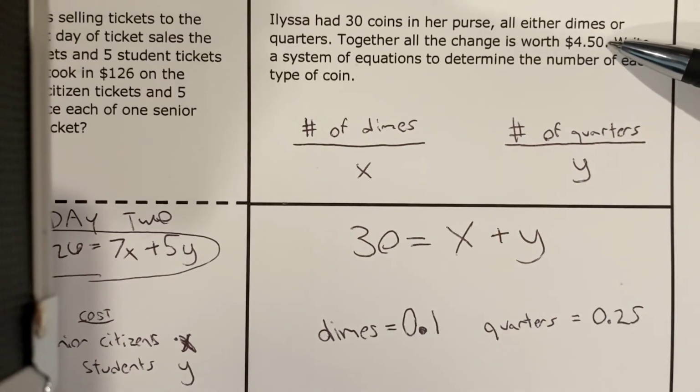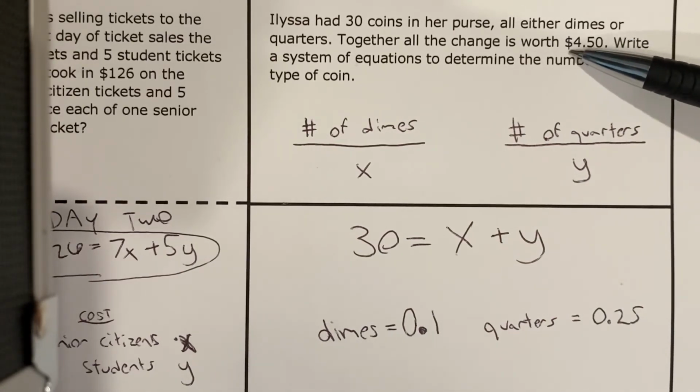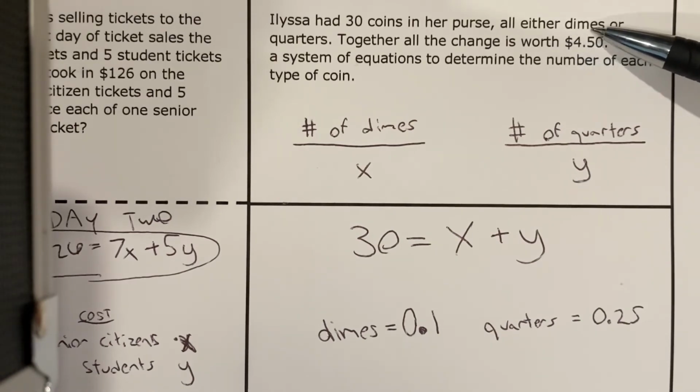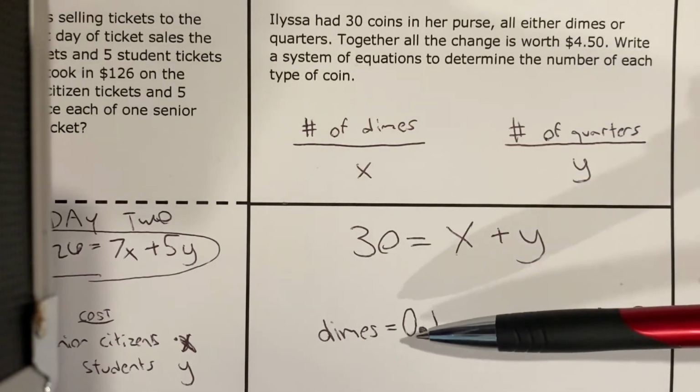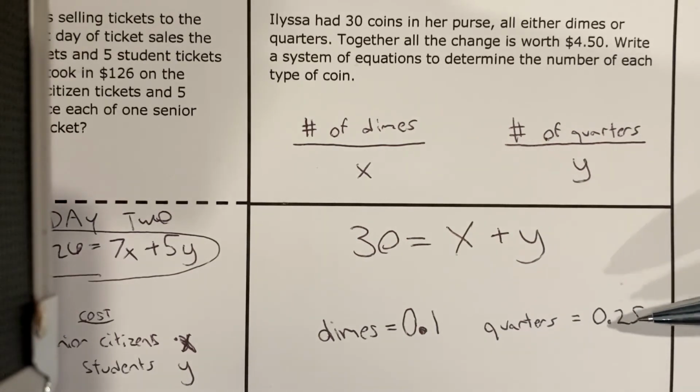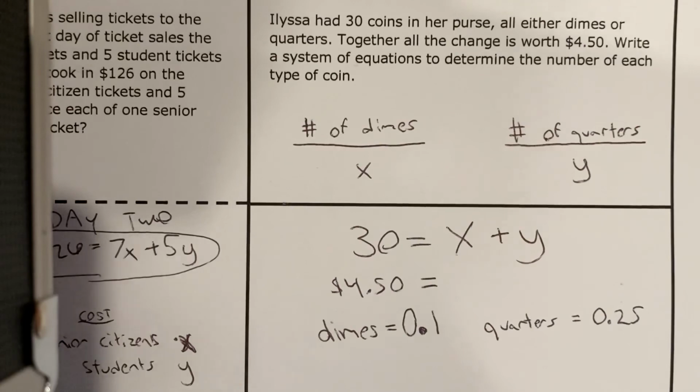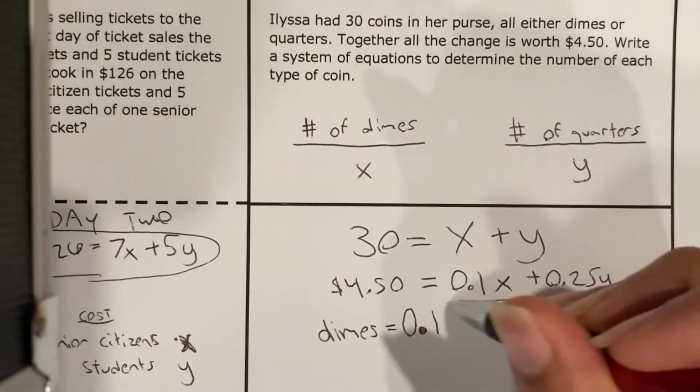I know that because this says $4.50, it's asking me about value, or it's stressing the importance of value. Since we know the value of a dime and we know the value of a quarter, we can use it in the equation. So the total is going to be $4.50. And I don't know how many dimes I have, so I'm going to use the variable X. And I know that dimes are worth 0.1. So that's going to be the coefficient. And I'm going to add that to quarters, the number of quarters I have multiplied by their value. And just like that, I have my two equations.